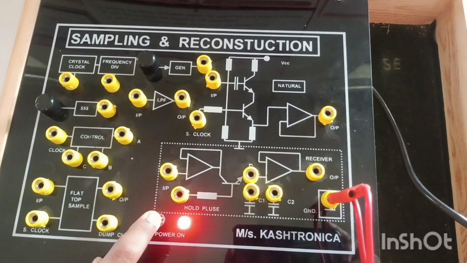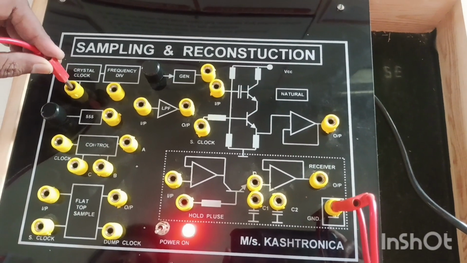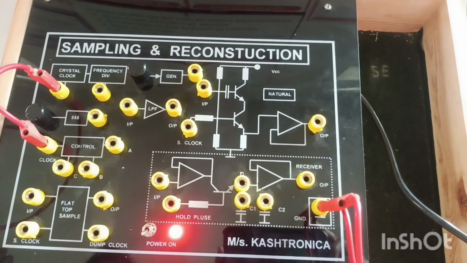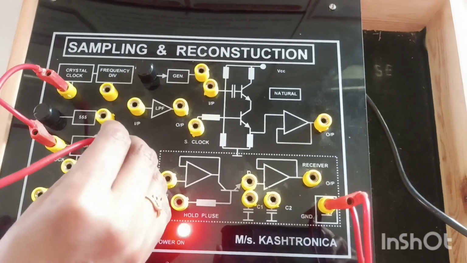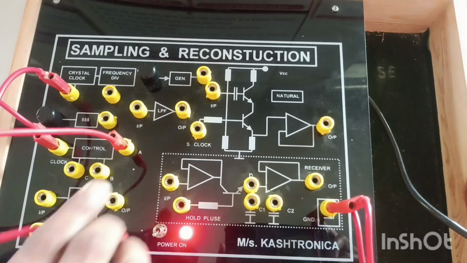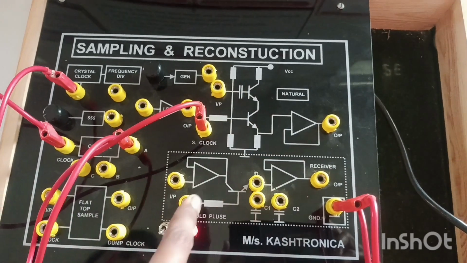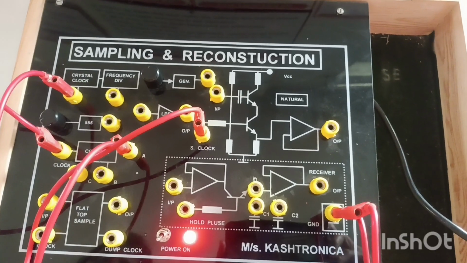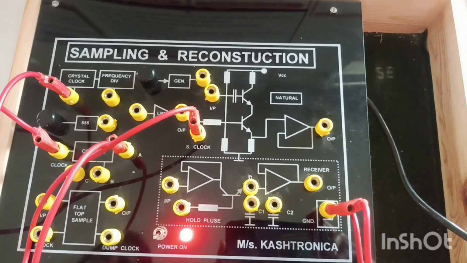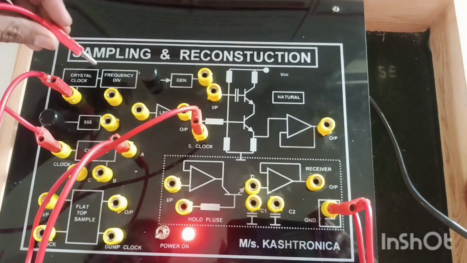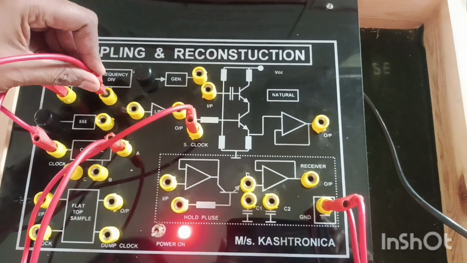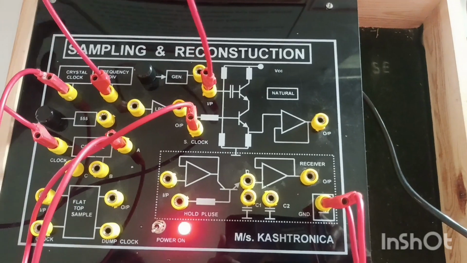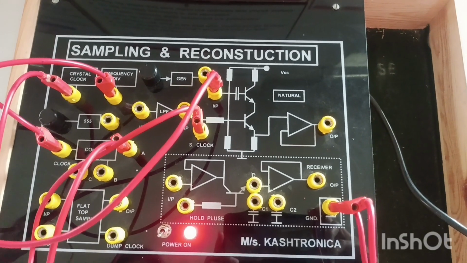Now we will switch on this switch, then connect the crystal clock to the control clock. Then for natural sampling, we have to use this A as a sampling clock. This will be connected to the sampling clock of the natural circuitry. Then next we have to connect the input signal. We are going to consider the frequency divider output as an input signal. We can connect this generated output also. So this is connected as an input to the natural sample circuitry.